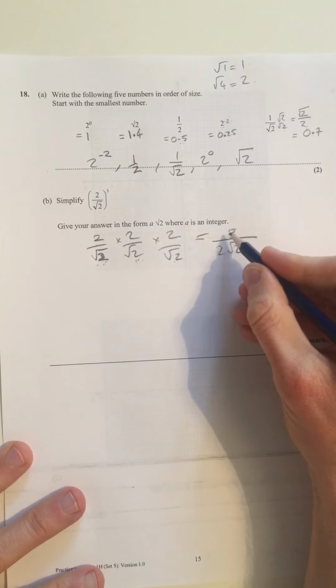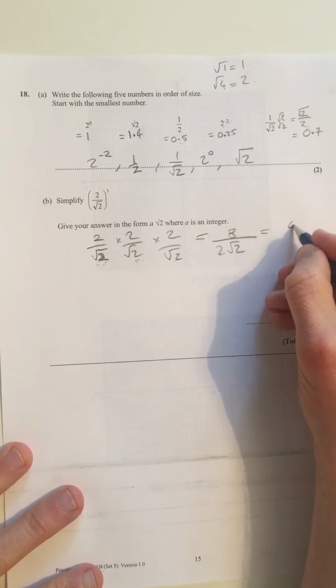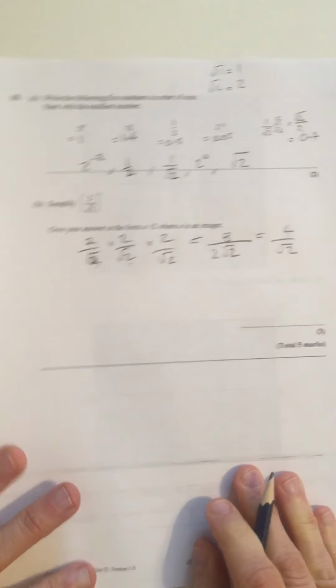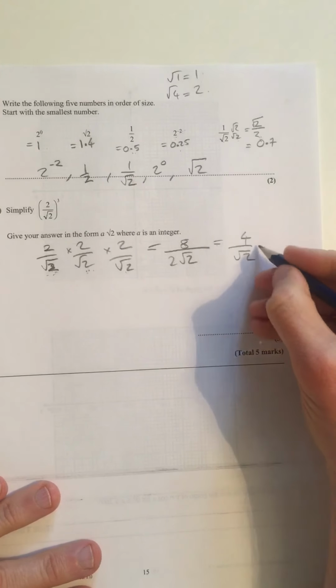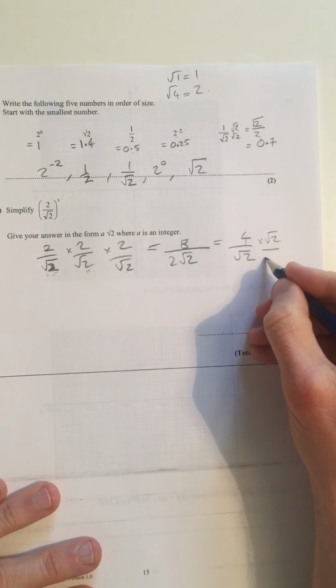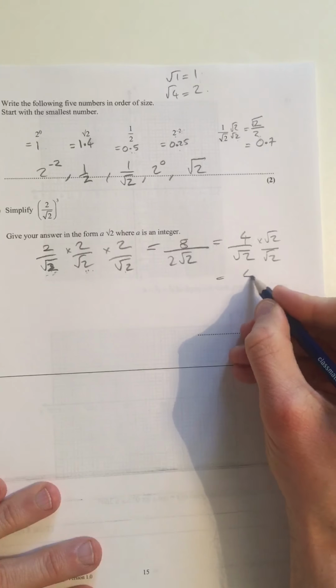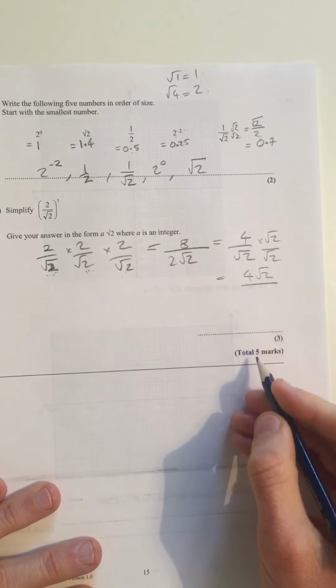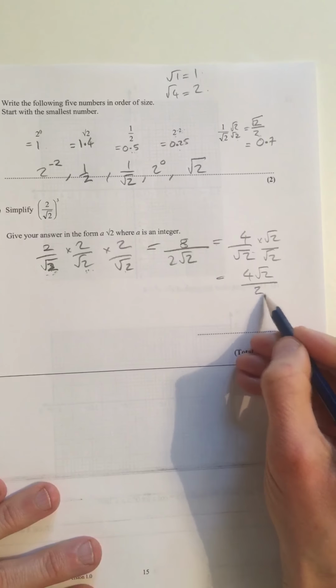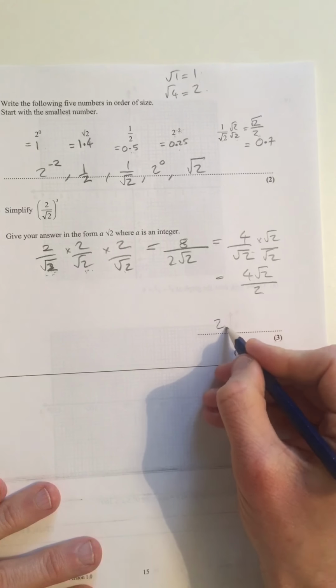I can see straight away that the 8 and the 2 will simplify. And now I'm just going to rationalise this, so times top and bottom by root 2. And I'll get 4 root 2 over 2, which is the same thing as 2 root 2.